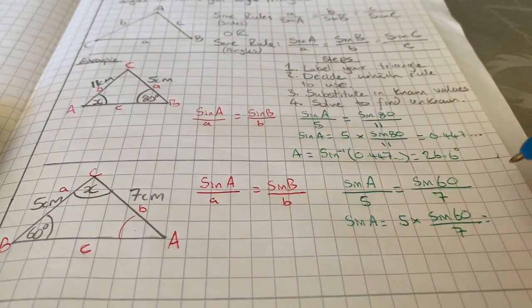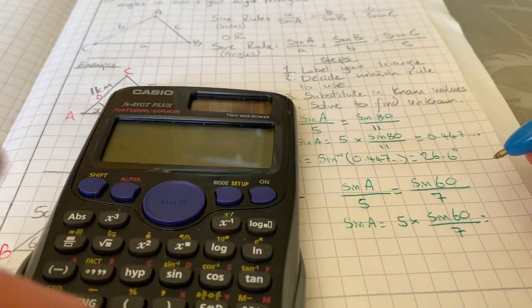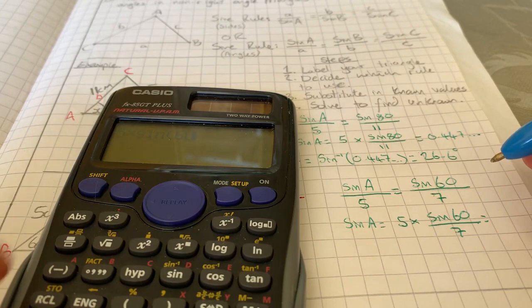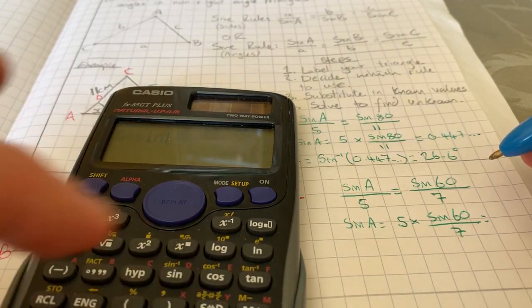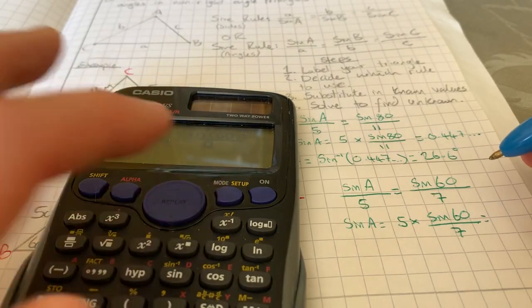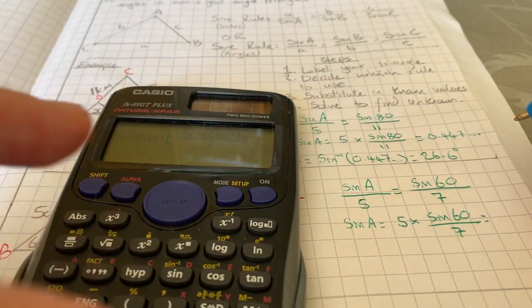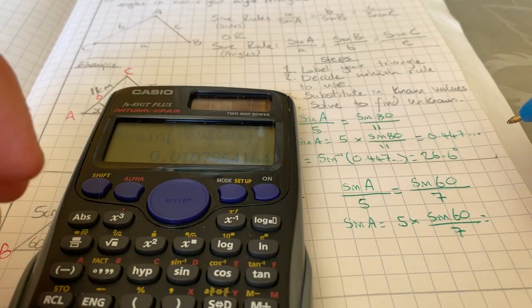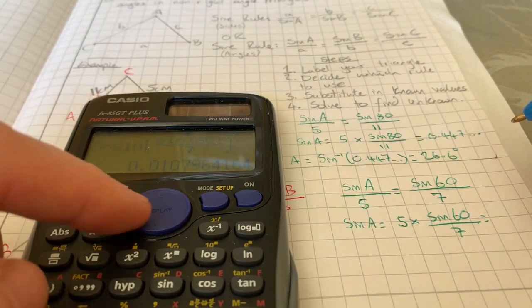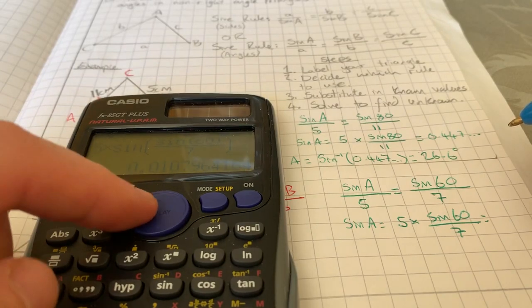So you put that in your calculator. 5 times sine 60 all over 7. Oh, I've made a mistake.